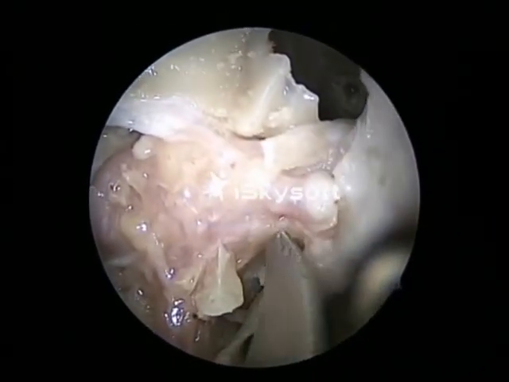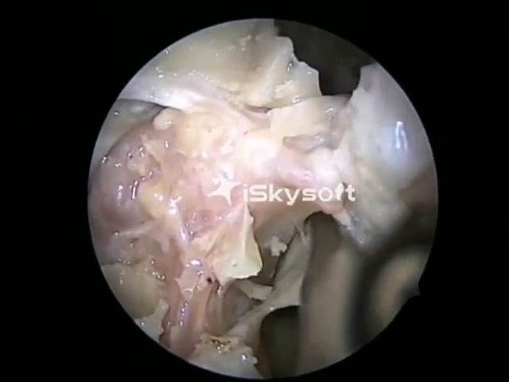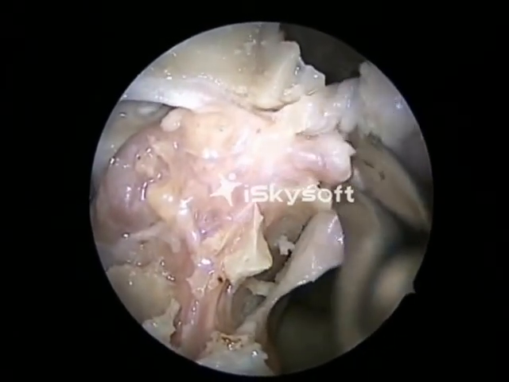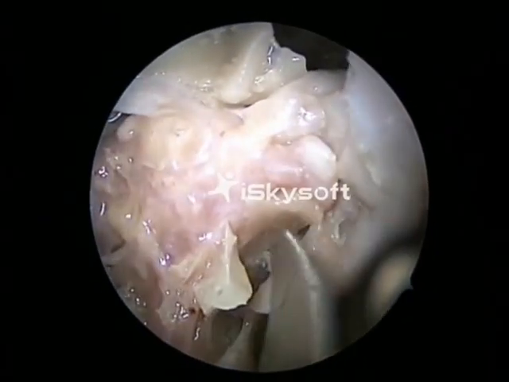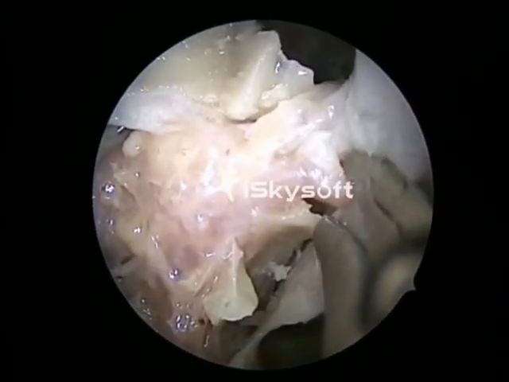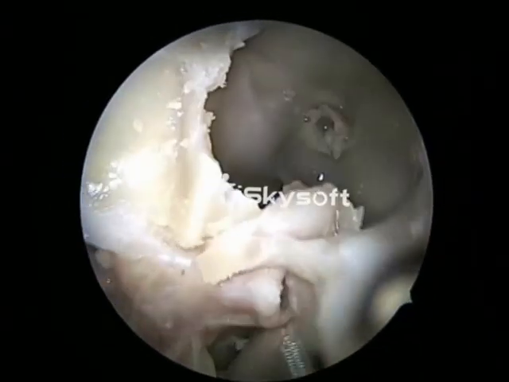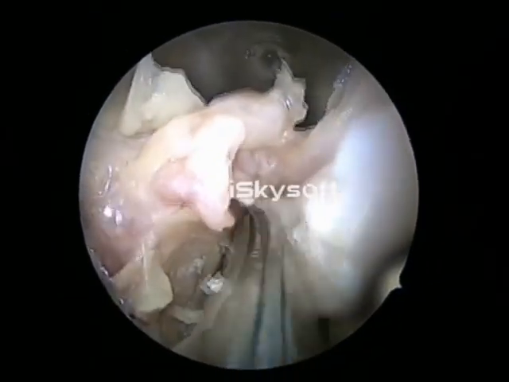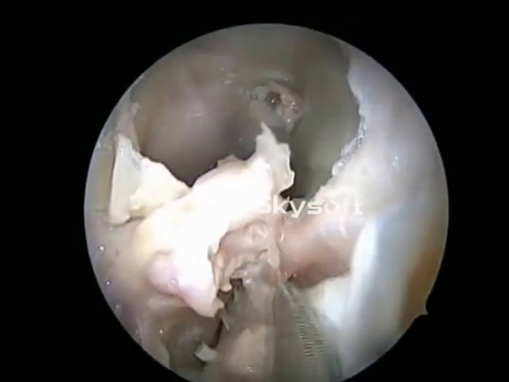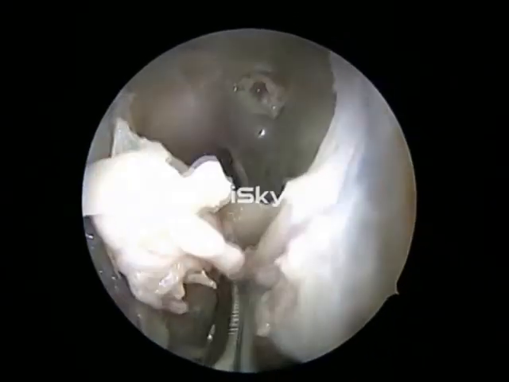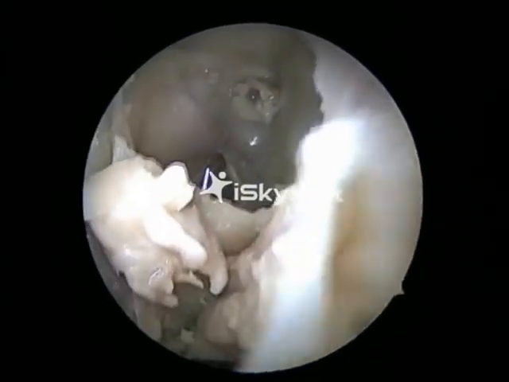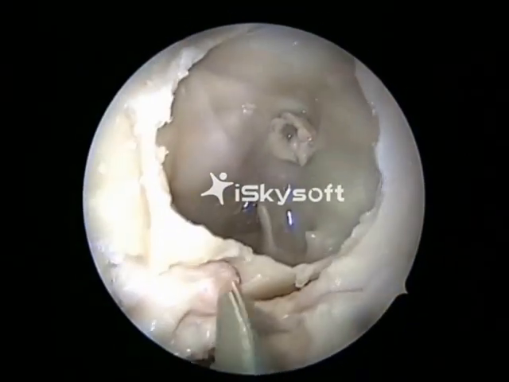And once the dissection of the pterygopalatine fossa is completed, we move on to the next exercise, locating the Vidian nerve. We either cauterize or clip the sphenopalatine artery, and then once we do that, we will have a look directly onto the Vidian nerve, which comes out of the Vidian canal.